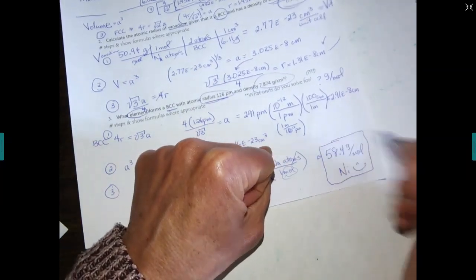But if this was a question, let's say like on your worksheet, I don't remember, I wrote your worksheet like 2 weeks ago. That would be your best guess, as it came out closest to nickel on the periodic table. All right, got one more page. Let's do it.